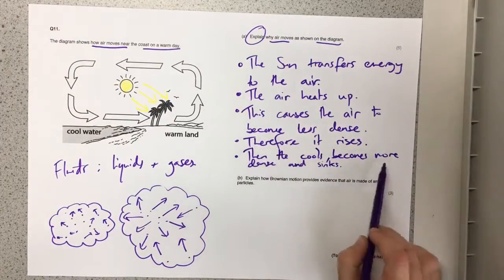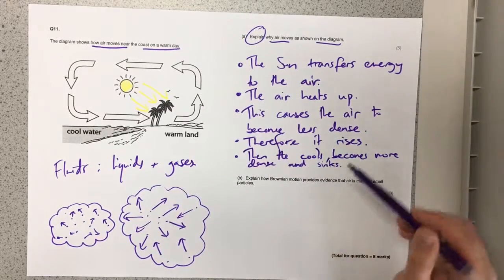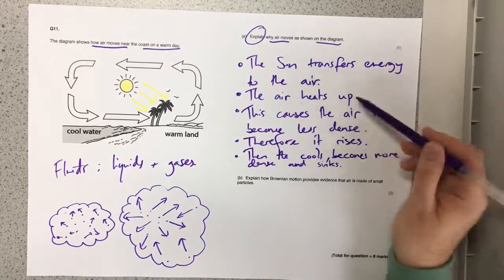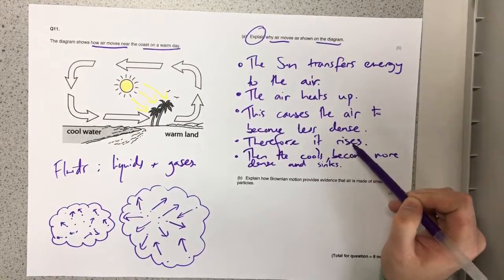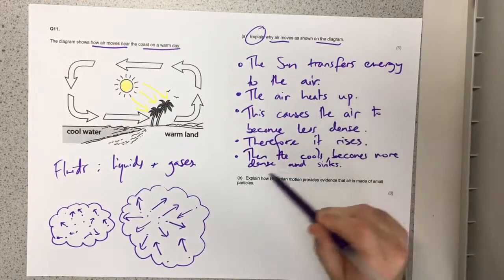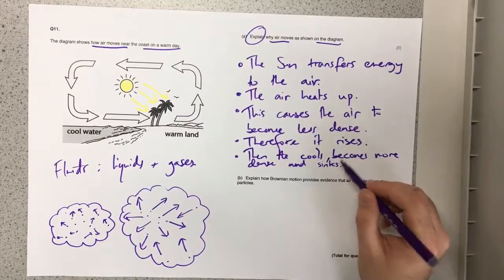Now notice you only get 1 mark for that because you talked about it cooling, becoming more dense and sinks. We're not going to get an extra mark because we've already got this idea that the air heats up, becomes less dense and therefore rises. So you're kind of saying the opposite here, which isn't enough to get 3 more marks, but it is enough to get 1 more mark.